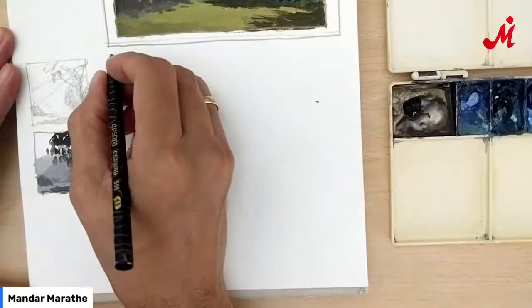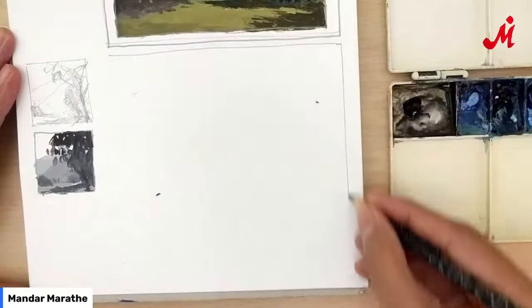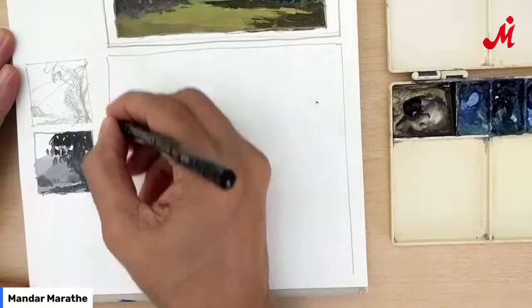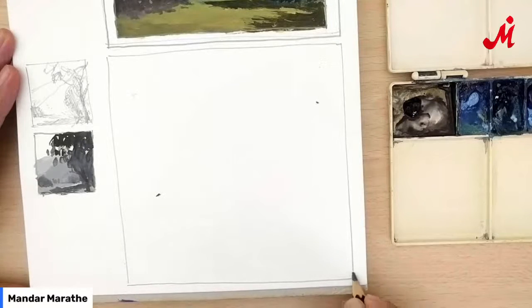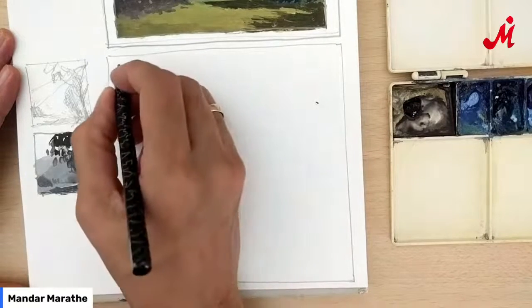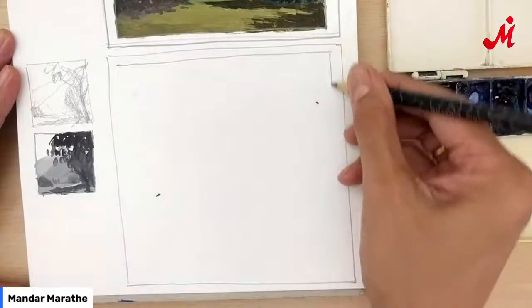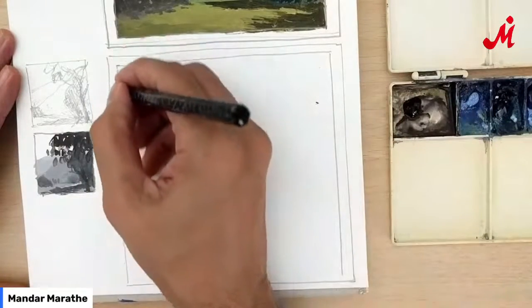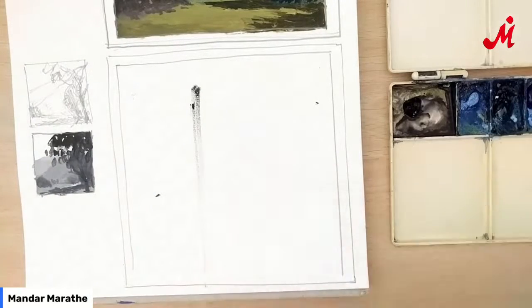Now let's start by making the border first. Oops, I have some color on my fingers.